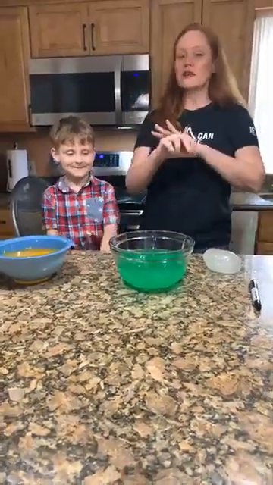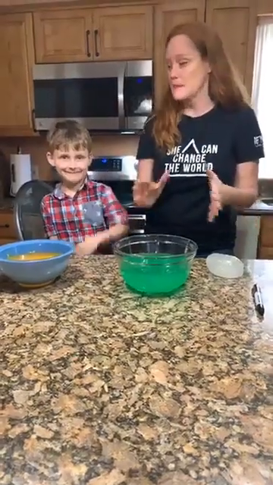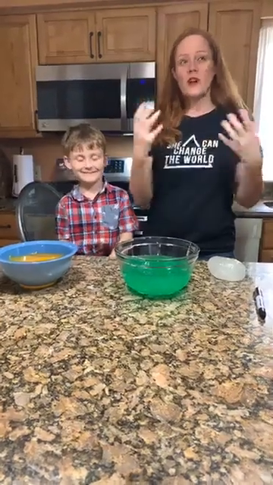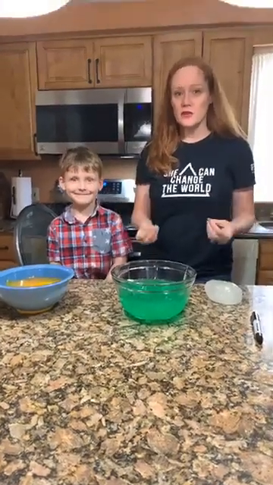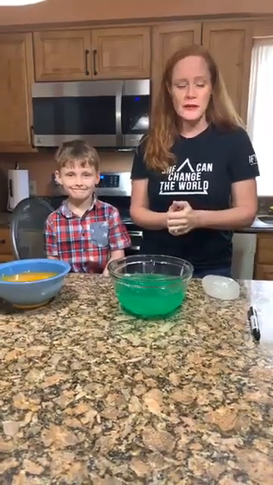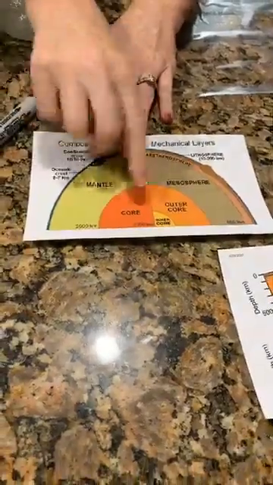So we're going to be covering a lot of different topics today. One of them, we're talking again about the layers of the earth. Do you remember the layers of the earth that we talked about a few weeks ago? We talked about the crust, the mantle, and the core.